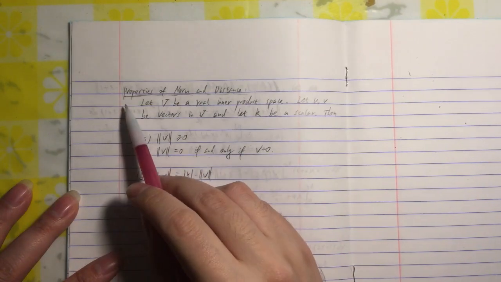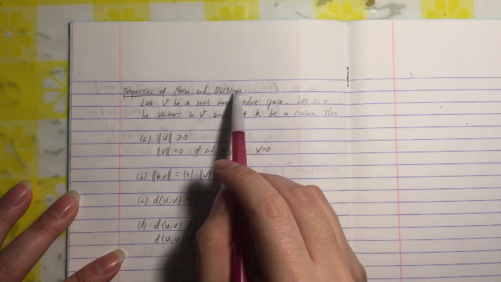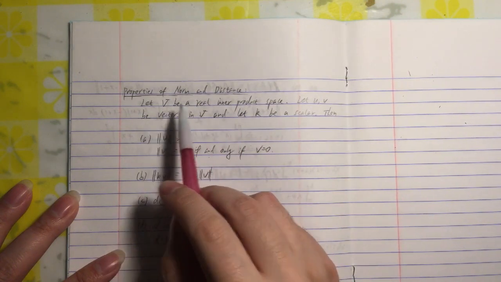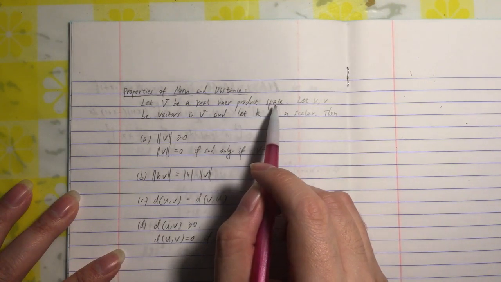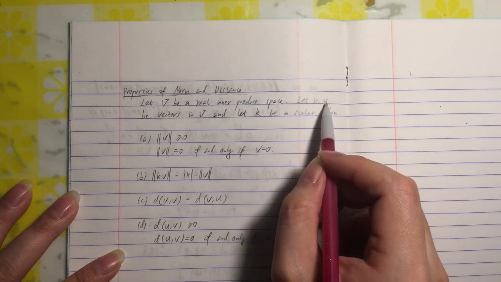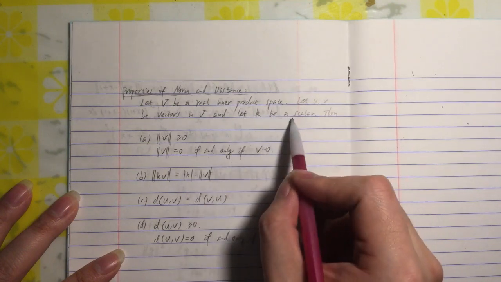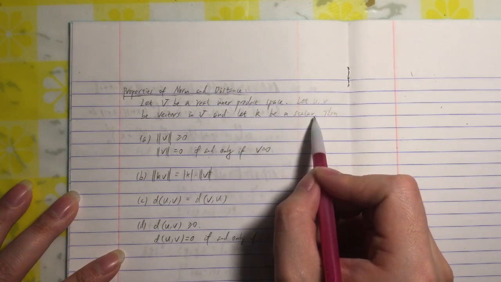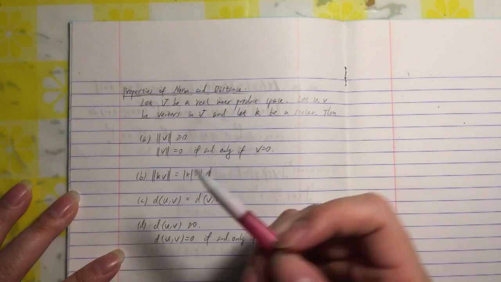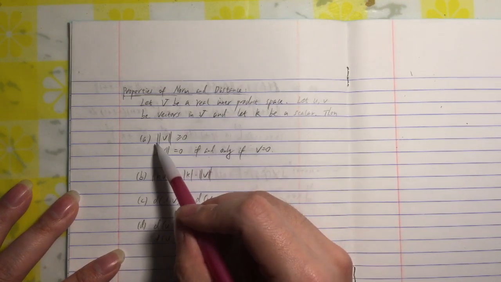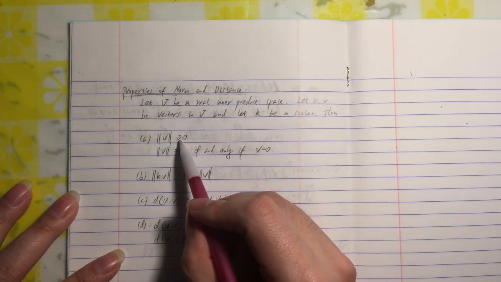Next, let me show you some properties about norm and distance. Let V be a real inner product space, let u and v be vectors in V, and let k be a scalar. Then we have the following properties. First property says the norm of v is always greater than or equal to 0.